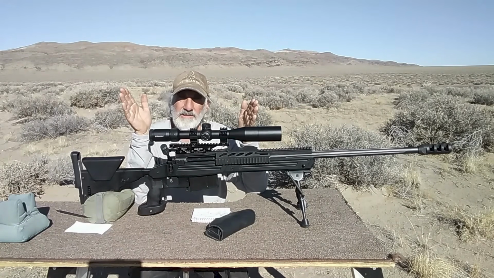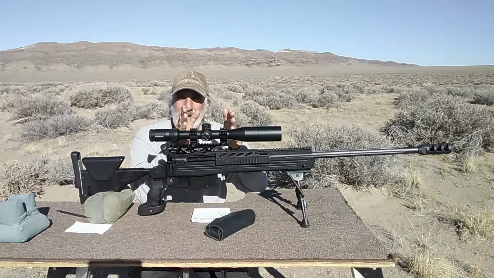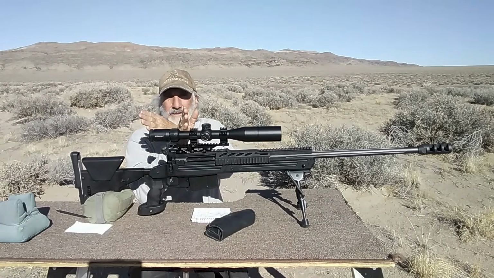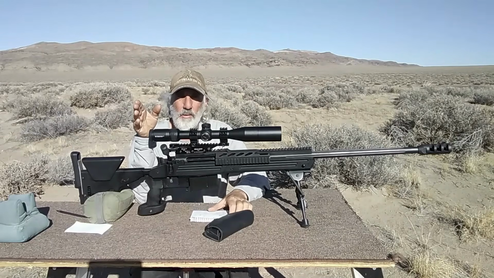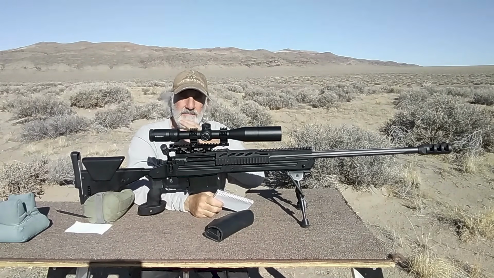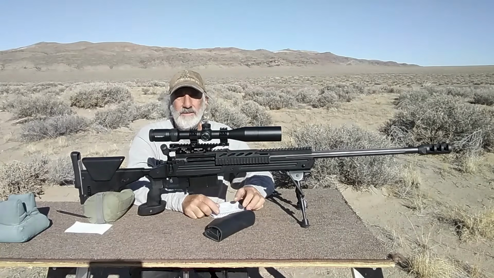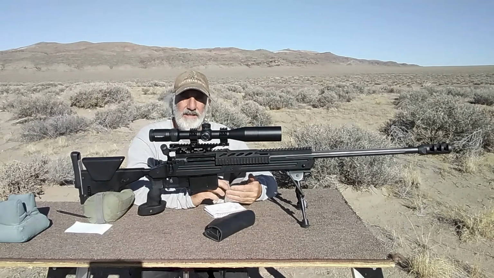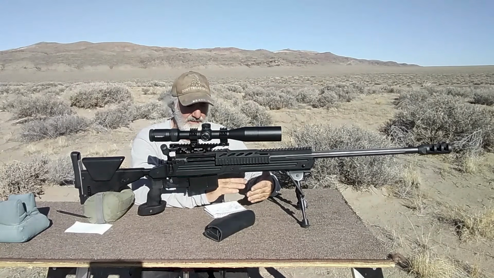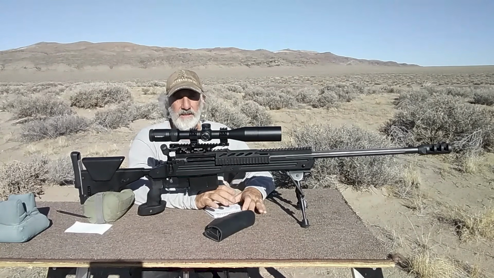That target's 12 inches wide. Center is 6 inches from either edge. So when I miscall the wind by 0.2 of a mile an hour, it moves off of the target. So that's what I have to take into consideration here: group size, velocity spread, and miscalling of the wind. And of course, the wind will be shifting around.